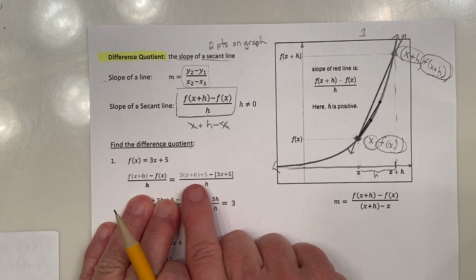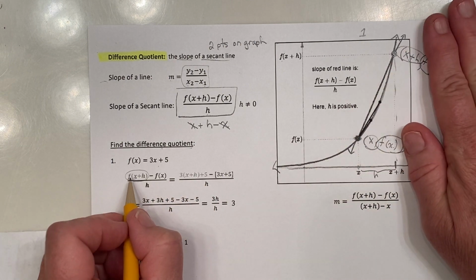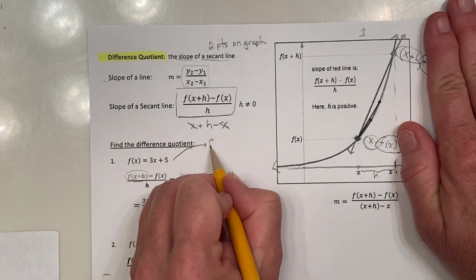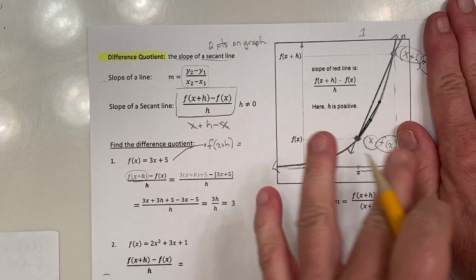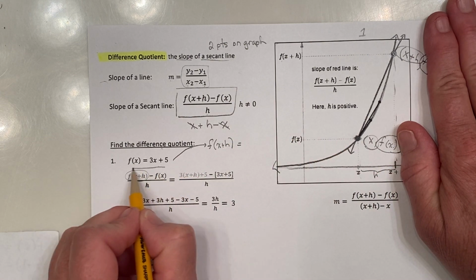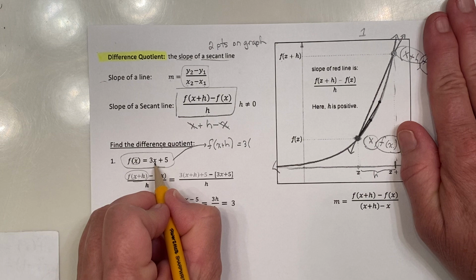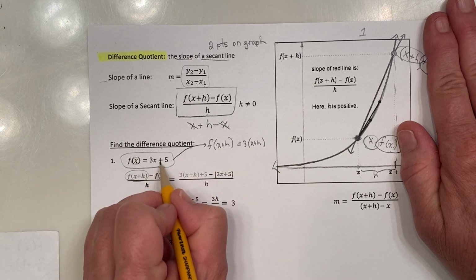What goes in the numerator for f of x plus h? I don't know until I find it. So it's my job to come over here and find f evaluated at x plus h. Based on that worksheet that we did, this is our original equation. If I replace that x with x plus h, that means where this x is in the equation, I'm going to put an x plus h in here, and then don't forget the plus 5.